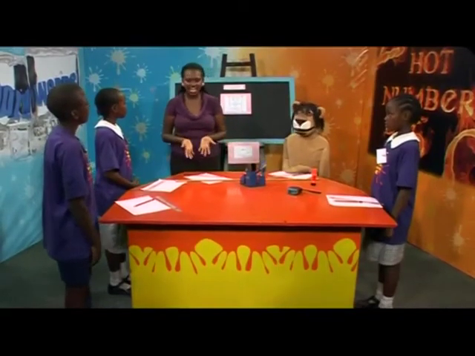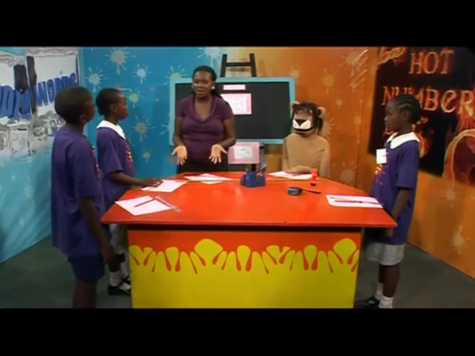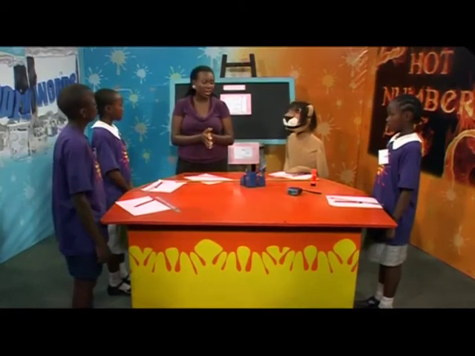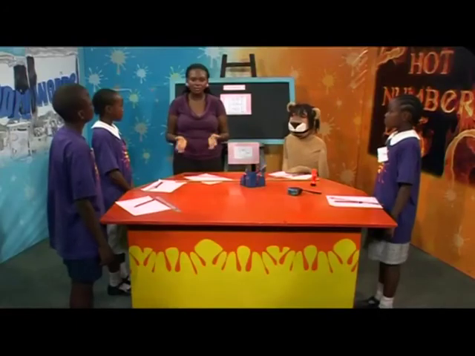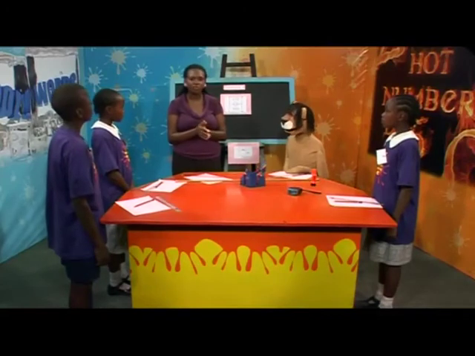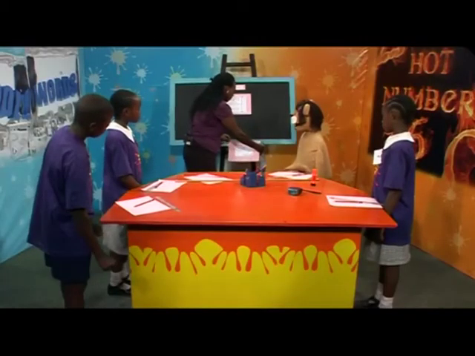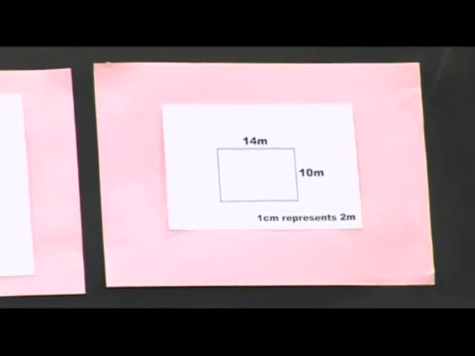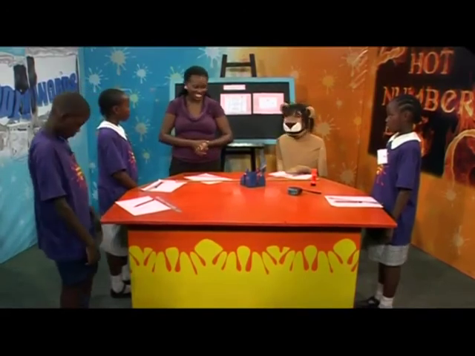Now note that on scale drawings, we write down the real measurements. For example, on the drawings we have just drawn, we will write 14 meters on the length and not 7 centimeters. And it's just equally important to include what scale we've used. Now, if you look at the board, this is what your drawing should look like. So well done, all of you. Good job. I think we've all gotten the hang of scale drawings.